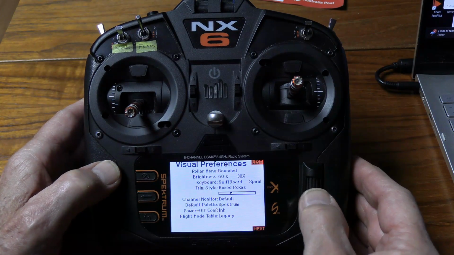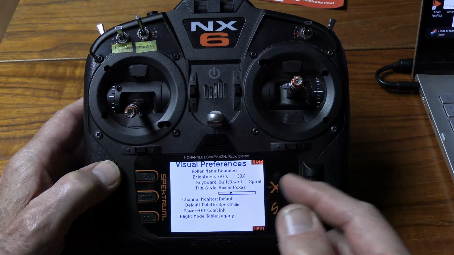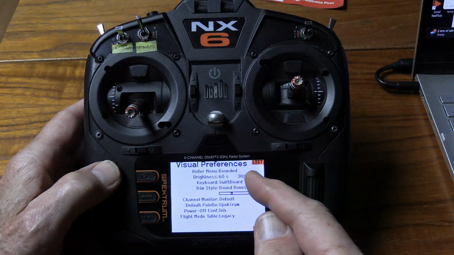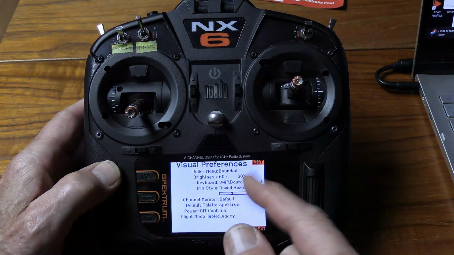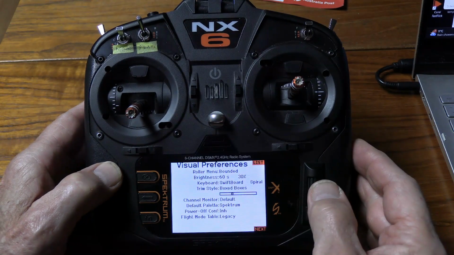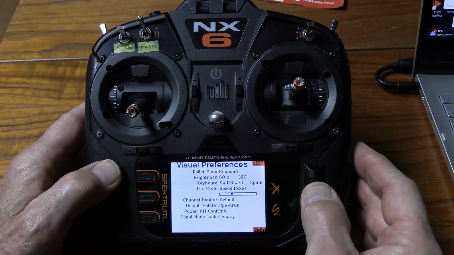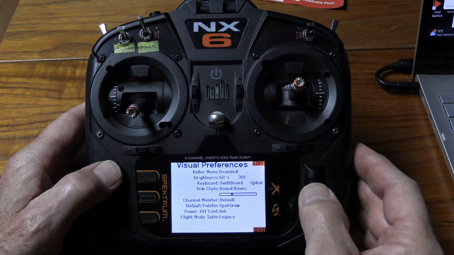Preferences, you've got screen brightness. So for example, doing this video, I've got the brightness turned down to 30% because we've got a black background, and otherwise this would be all washed out. So to enable you to be able to see that, we've got the brightness turned down. Obviously you want to turn that back up later.